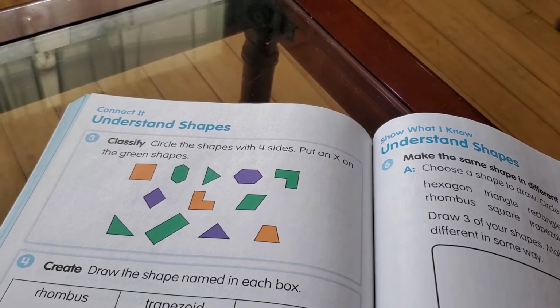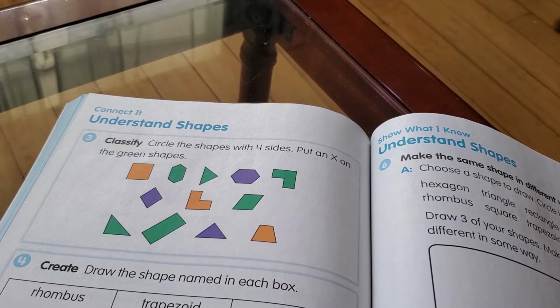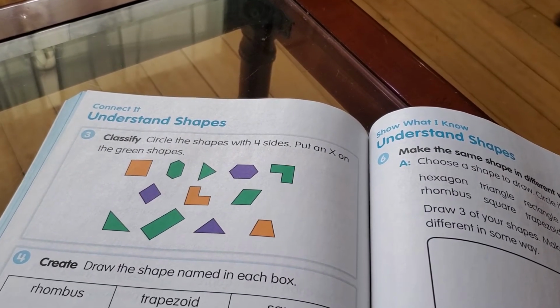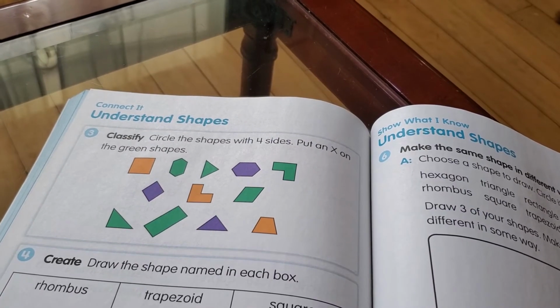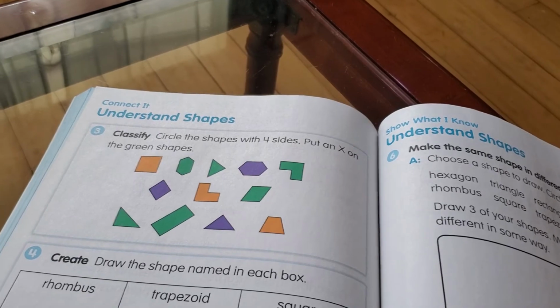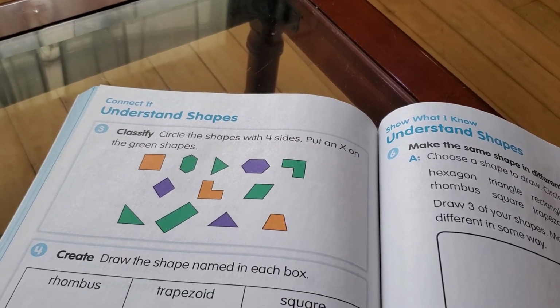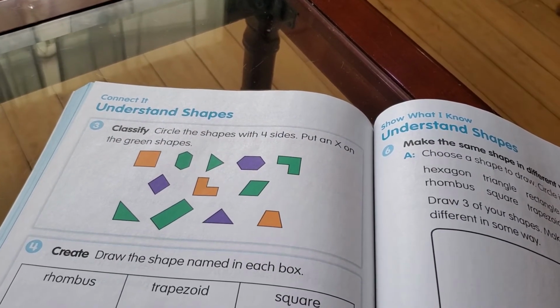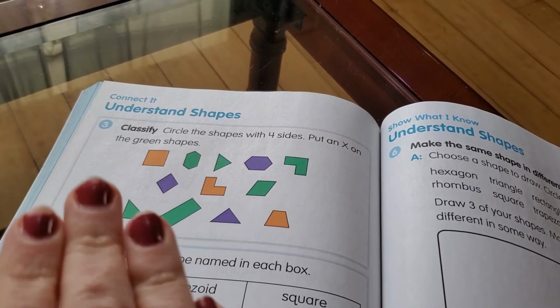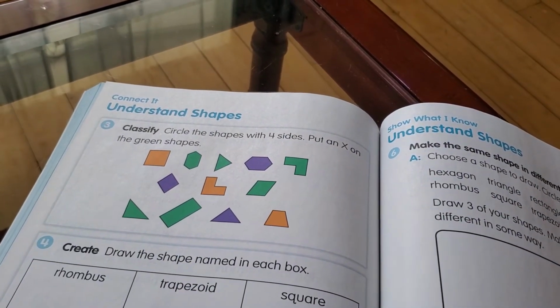And you're putting them all into one category, 4-sided shapes. Then it wants you to go through and put an X on the green shapes. So you're putting them into a category, shapes that are green. You could do shapes that are purple. That's a category. Shapes that have 3 sides. Those are all different kinds of categories or classifications you can put things in.